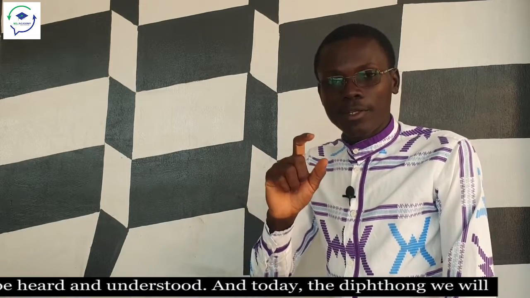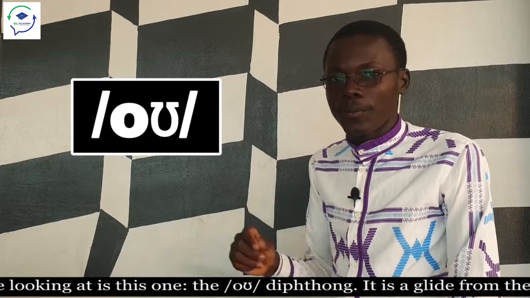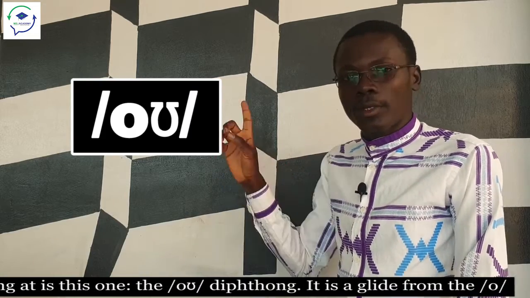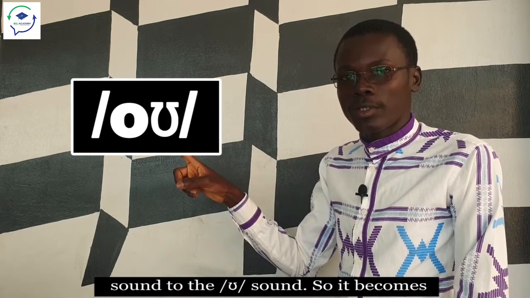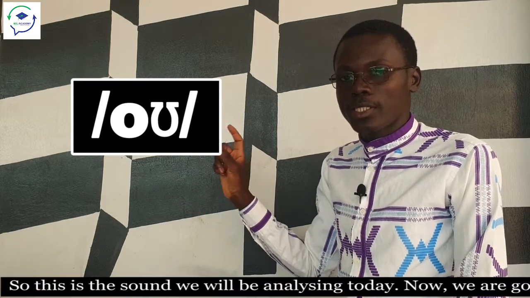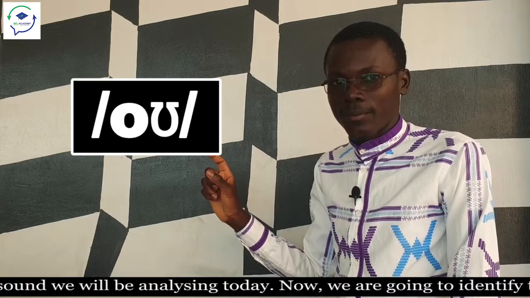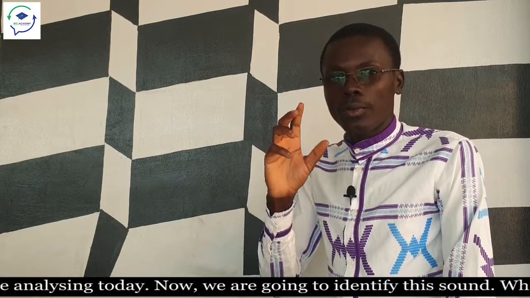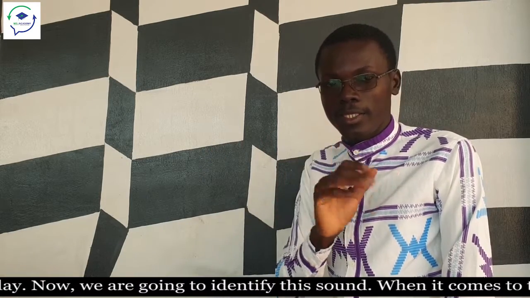And today the diphthong we'll be looking at is this one, the O diphthong. It is a glide from the O sound to the U sound, so it becomes O, O. So this is the sound we'll be analyzing today. Now we are going to identify this sound.